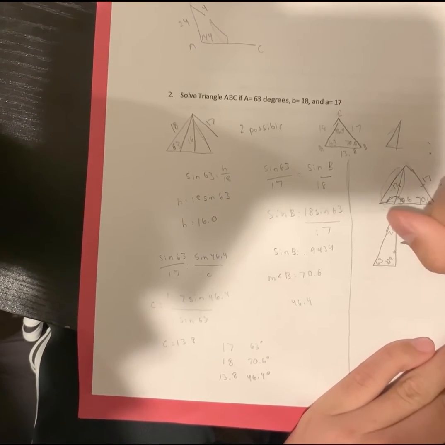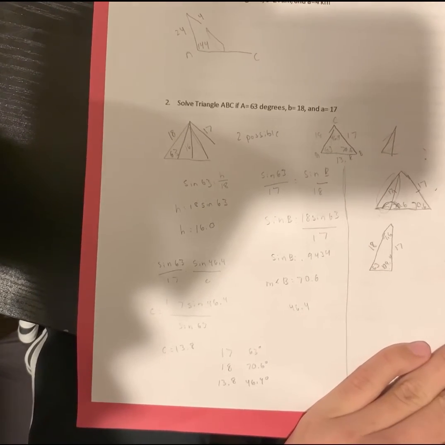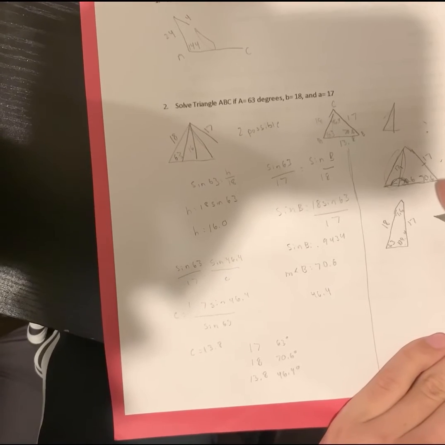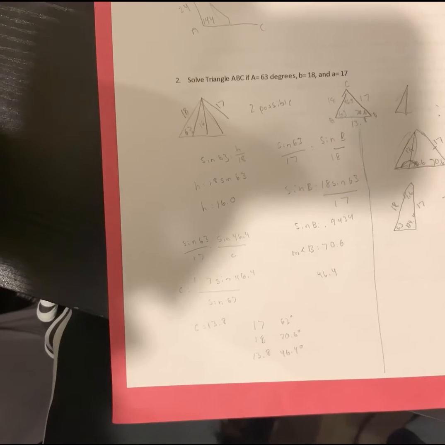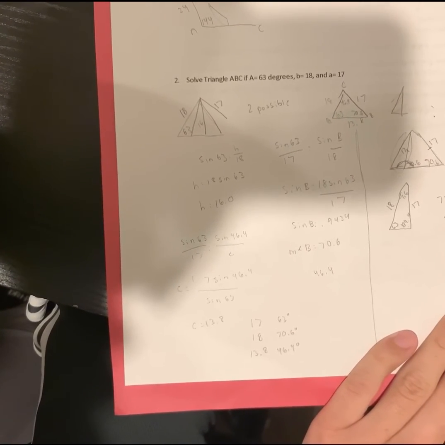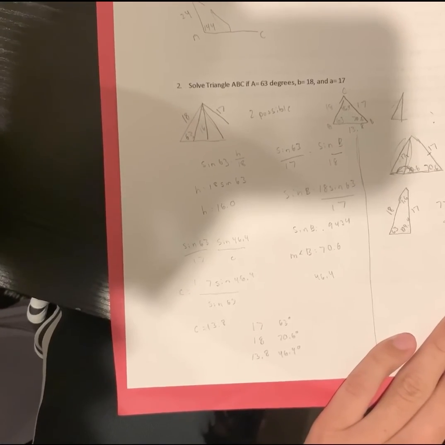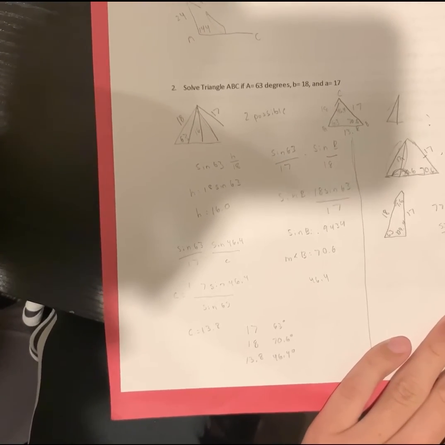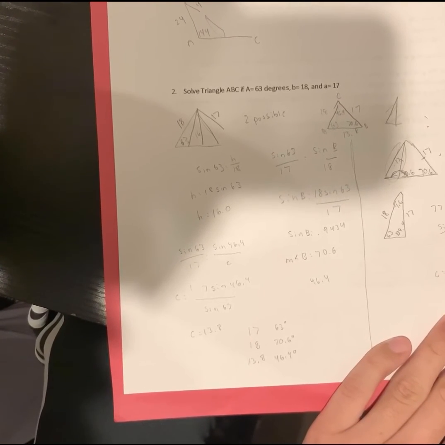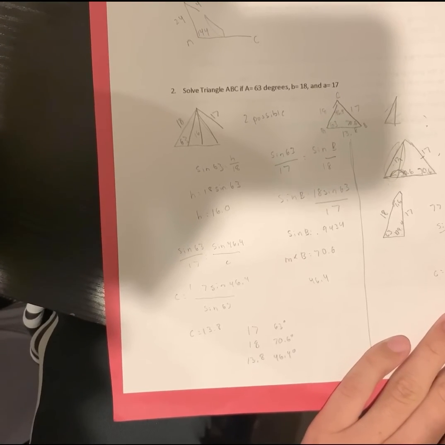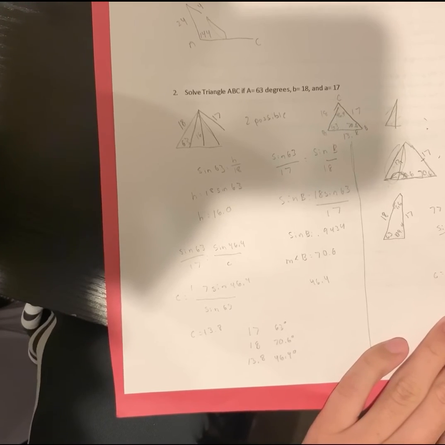Since you have this side, which is 17, and this side, which is 18, you use the law of sines again. To find the third side, you do sine of 63 over 17 is equal to the sine of 7.6 over C. To solve for C, it'd be C equals 17 sine of 7.6 divided by sine of 63. So the third side would be 2.5.